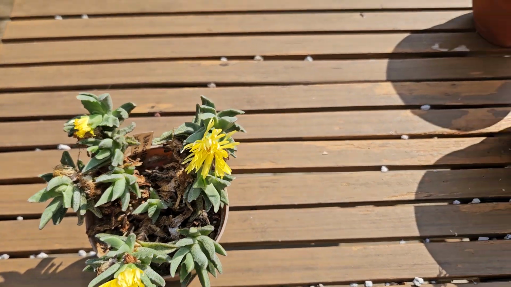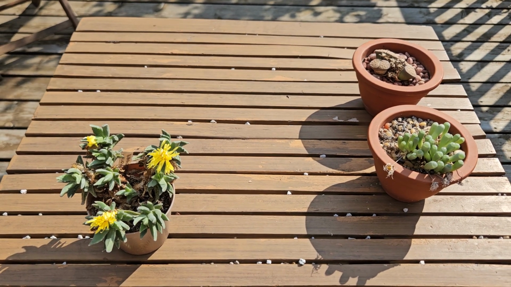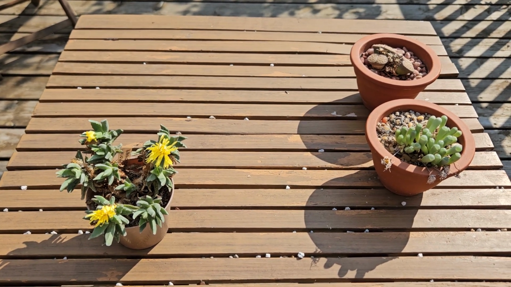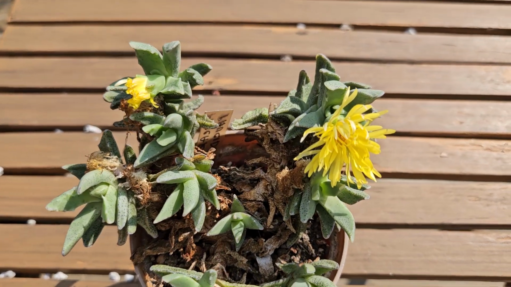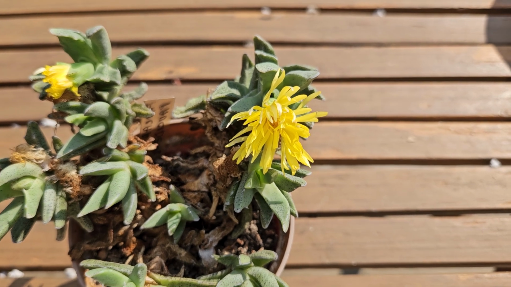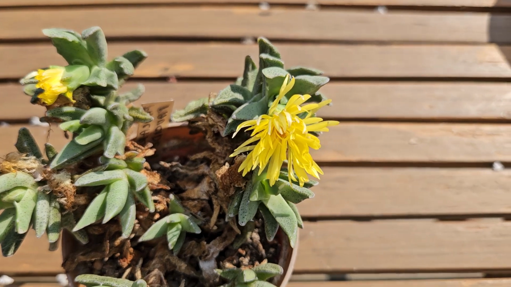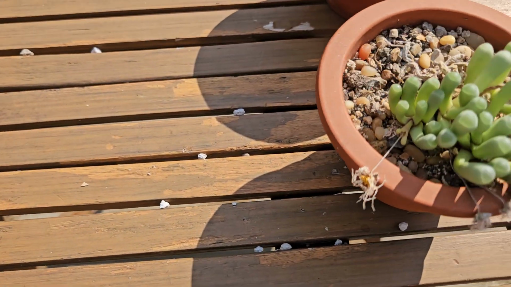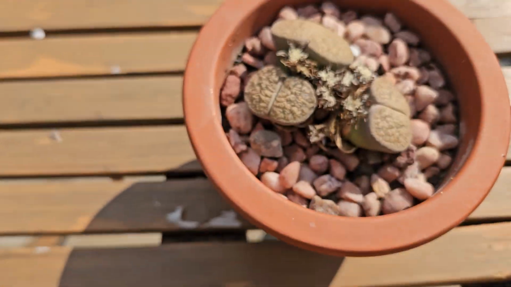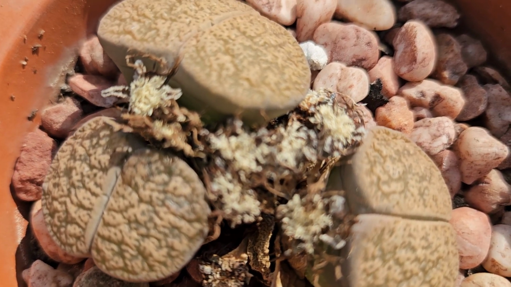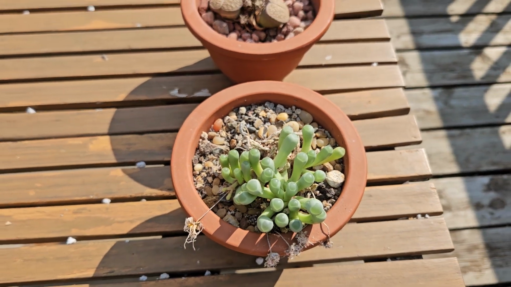Okay, what makes these plants belong to the same family, taxonomically, is the flowers. Okay, look at the flowers. They look a little bit like dandelions, but not entirely, because they belong to a completely different group of plants. Okay, and here are remains of the flowers of Fenestraria, and here in the middle are remains of the flowers of this lithops, and I will show you the flowers when they open, when they appear.